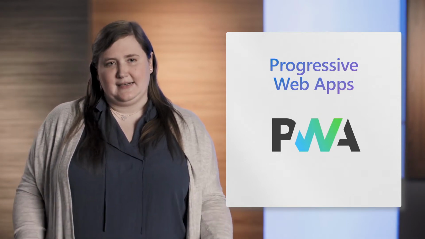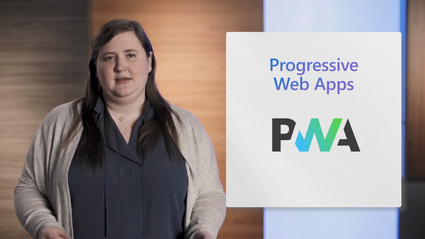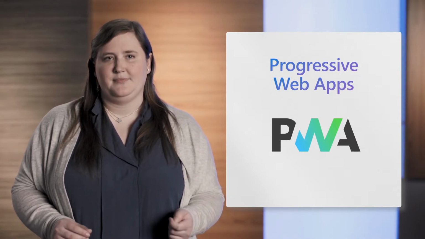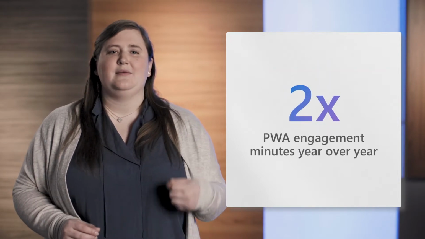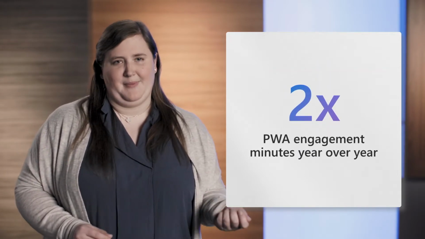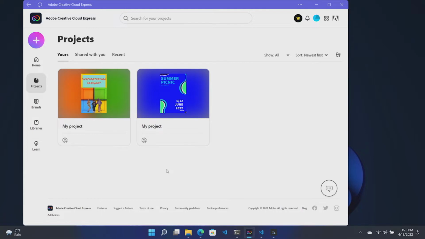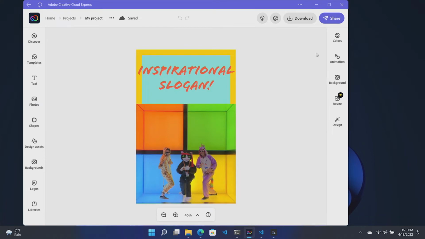Over the past year, we've continued to add new web standards that make PWAs work great on Windows and provide a more seamless and natural experience with the OS. As the PWA platform improves, we also see usage grow. We are now seeing billions of engagement minutes each month from Edge PWAs on Windows and have been doubling that usage year over year.